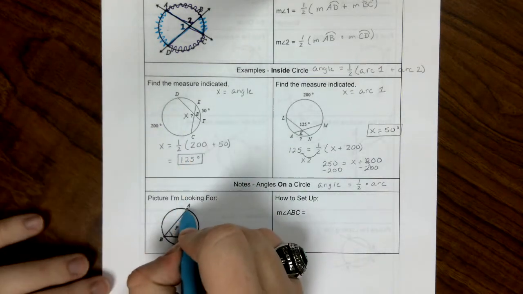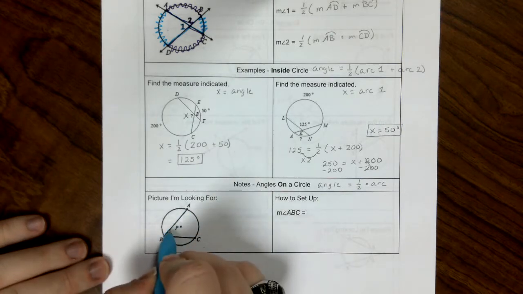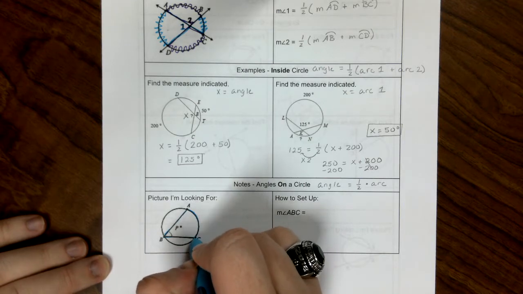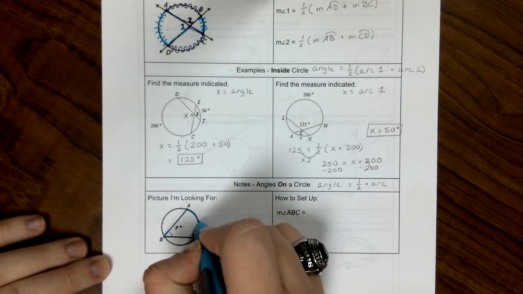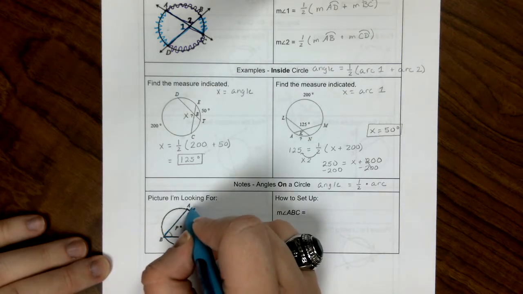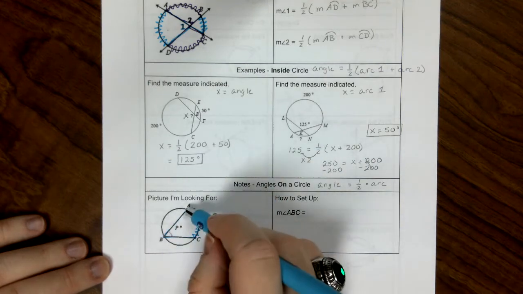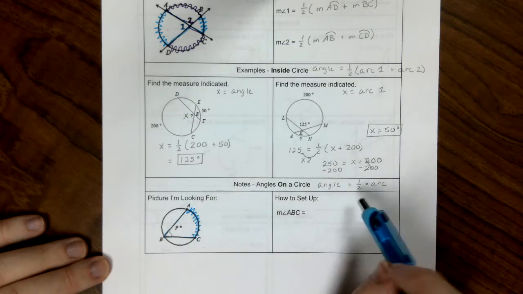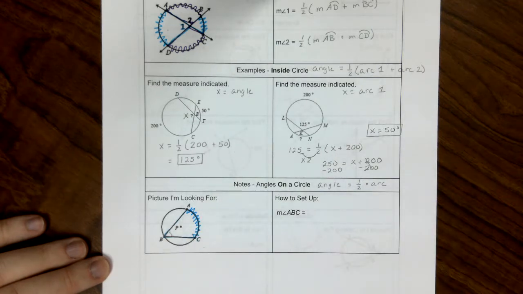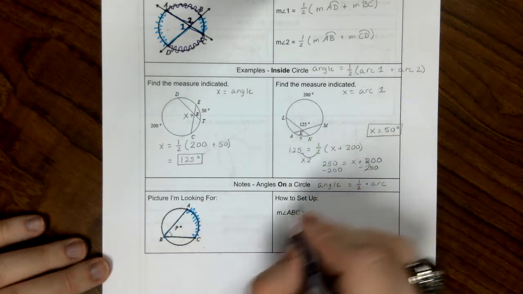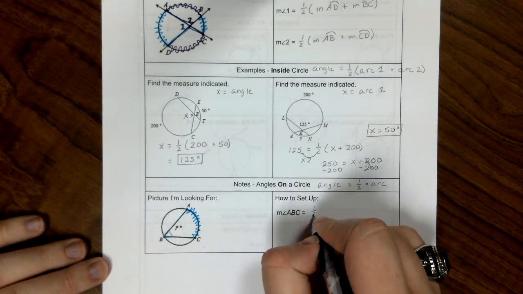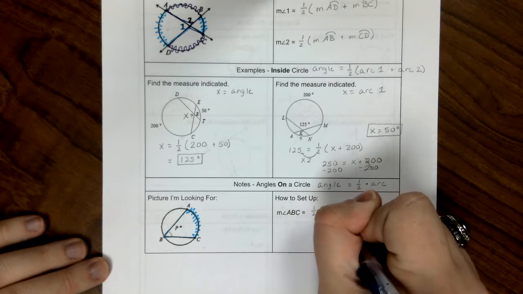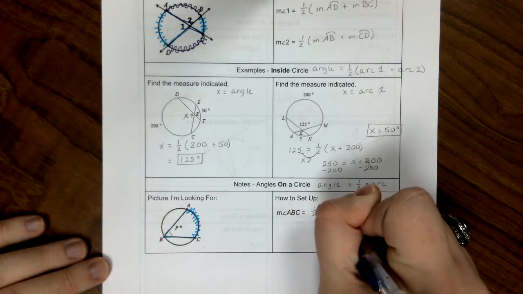So think of it this way. This is my angle I'm talking about that I'm highlighting in blue. And then this piece of the circle that I'm highlighting with my jagged edge, this piece of the circle is related to the angle. It's actually half. So the angle here is going to be 1/2 times the arc that you've cut off. So the measure of arc AC.